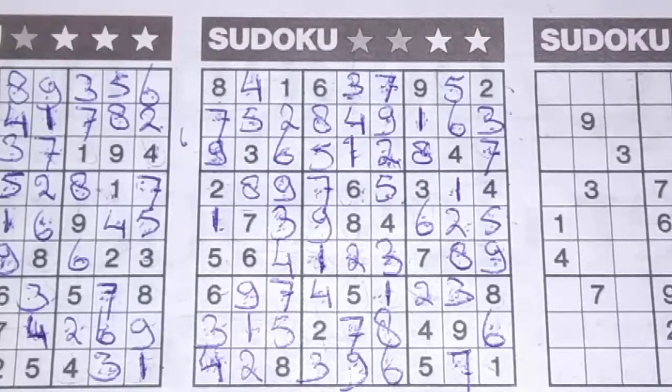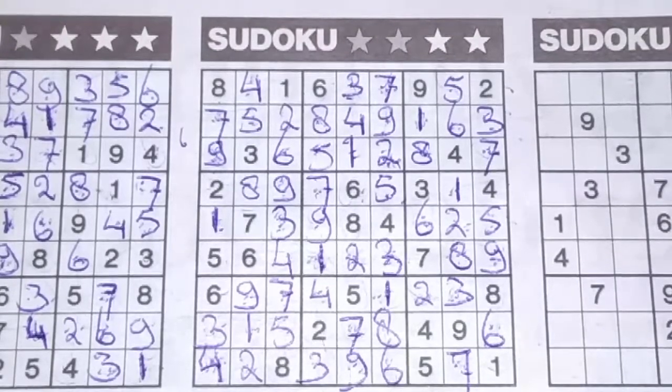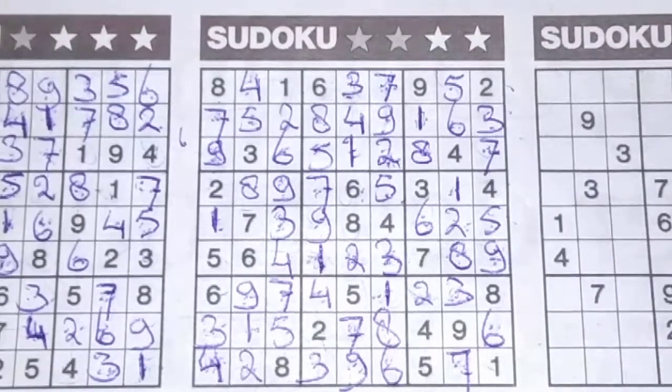Finished in 11 minutes. Alright, for Sudoku, 2 stars, faster than the 1 star.